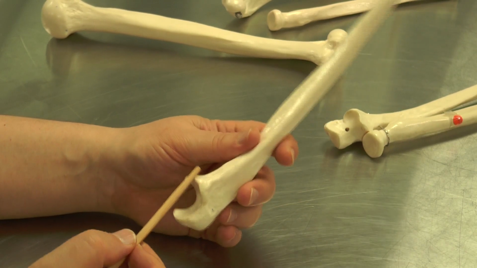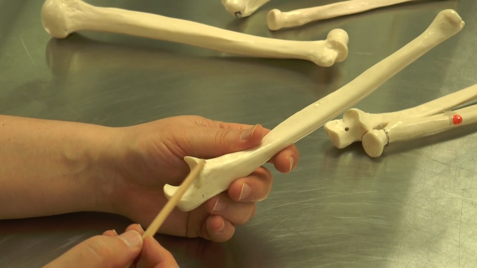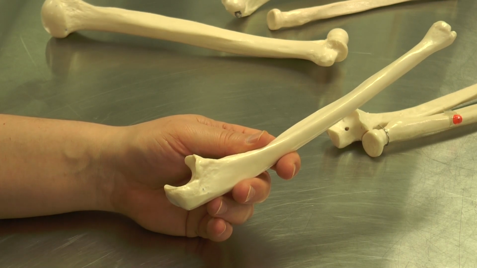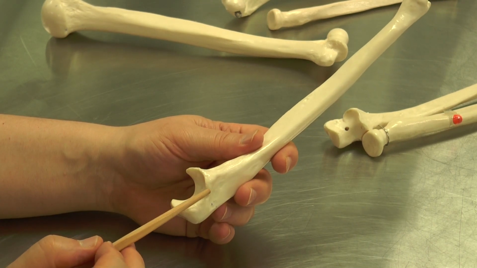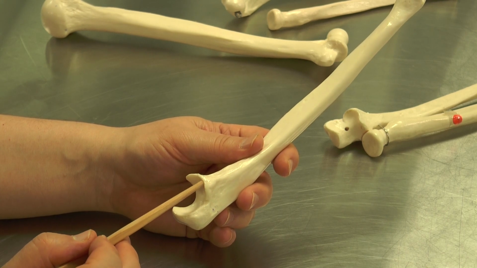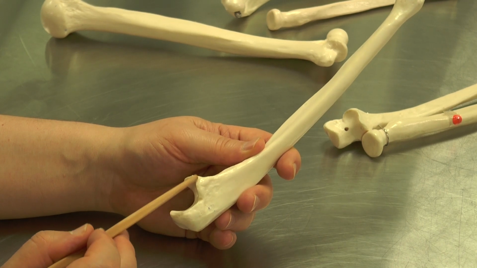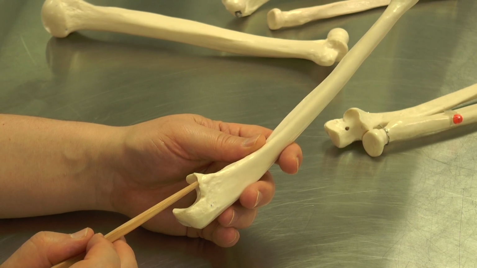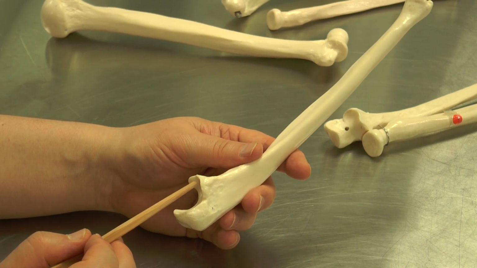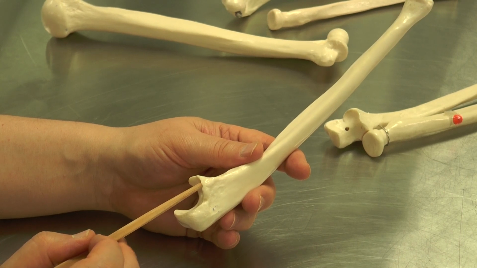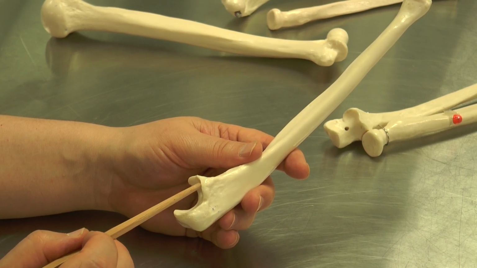On the medial side of the coronoid process, we have this sublime tubercle. So you have this tubercle here, a bony protrusion at the edge of the coronoid process. It is referred to as the sublime tubercle. Two important structures come out from the sublime tubercle. This is the flexor digitorum superficialis. It is also referred to as flexor digitorum sublimis.